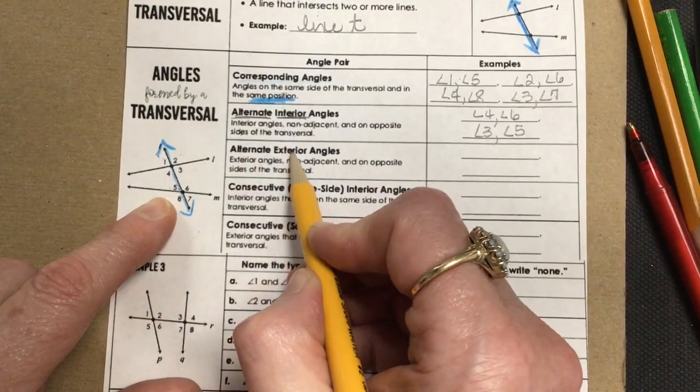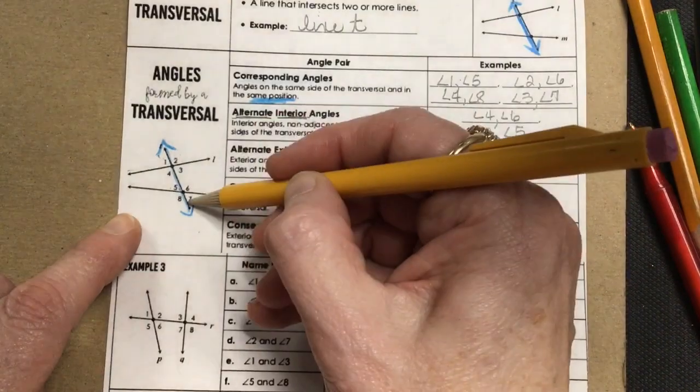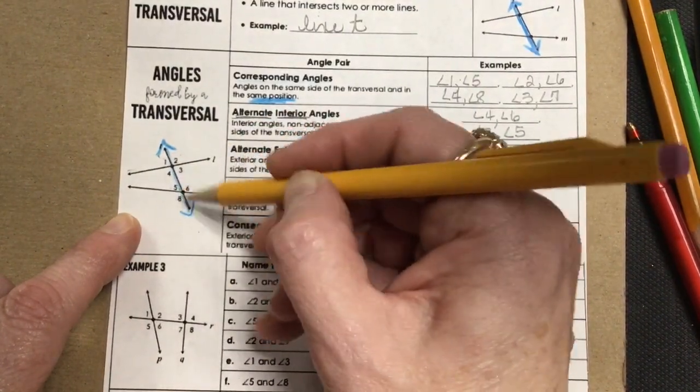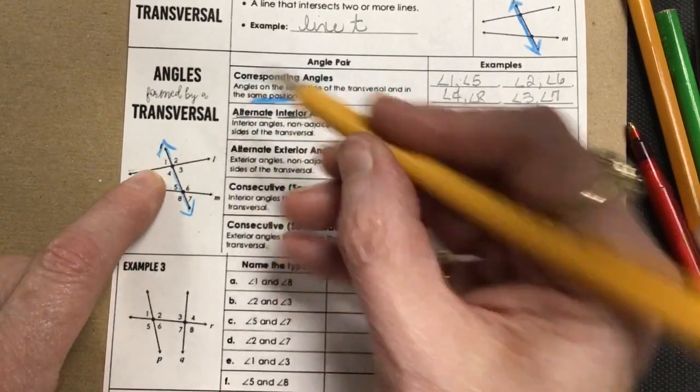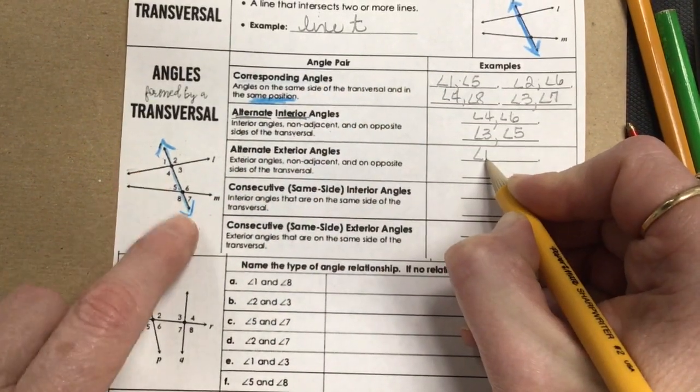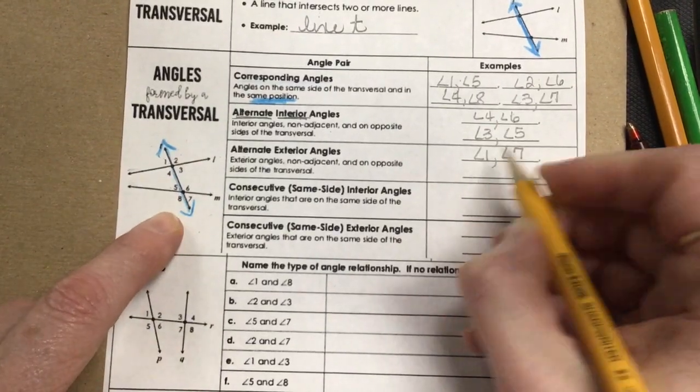Now alternate exterior. They're going to be outside, on the outside. These are exterior angles, and they're alternate, across. So it's going to be angle 1, and is this 7? And angle 2 and 8.